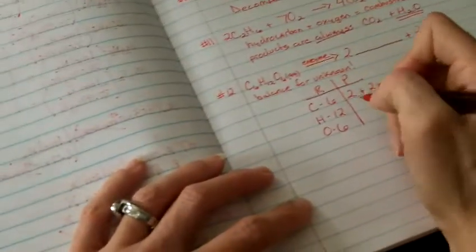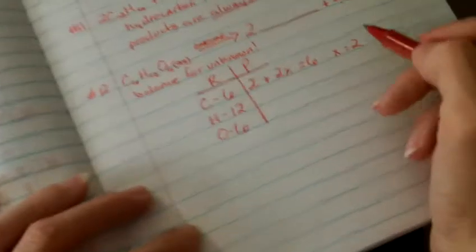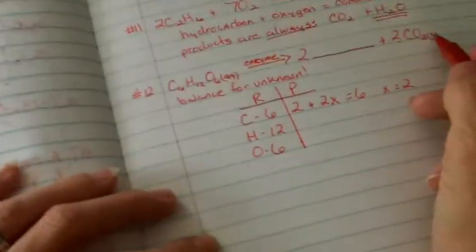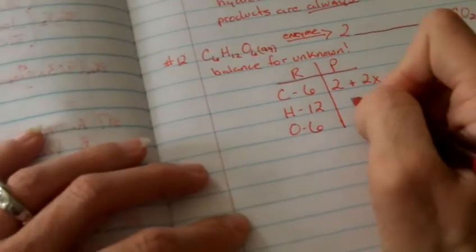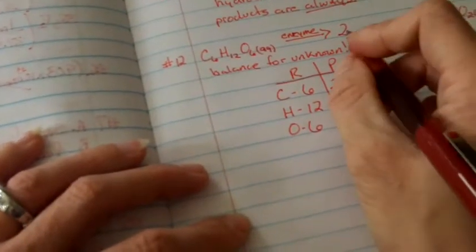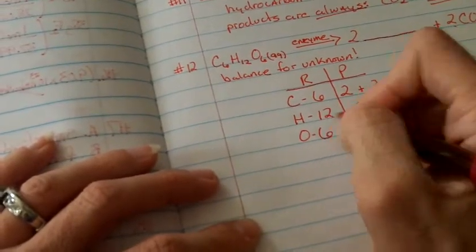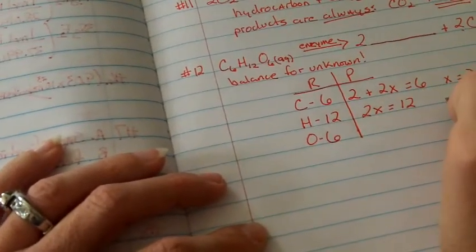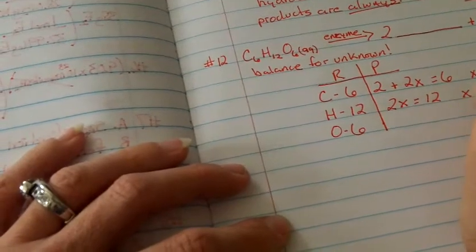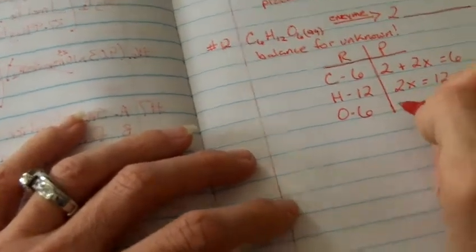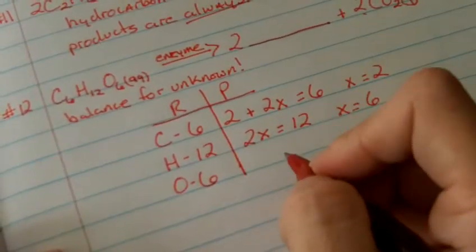Now let's do the same thing with hydrogen. We don't have any hydrogen in carbon dioxide, so we have our 2 coefficient times X equals 12 hydrogens. That means X equals 6. And the same thing for oxygen.